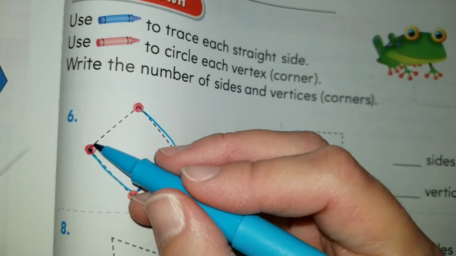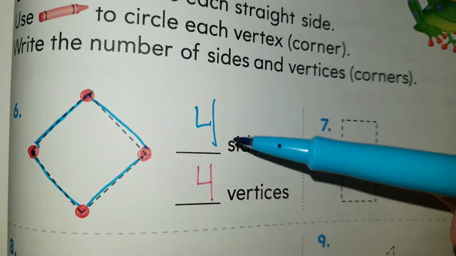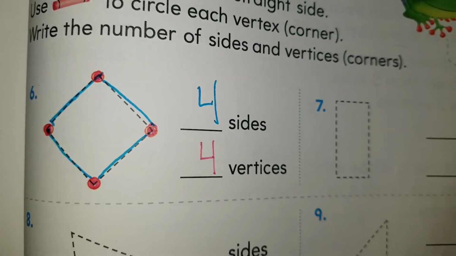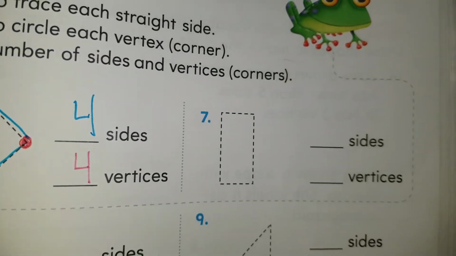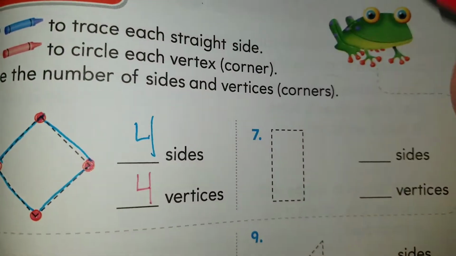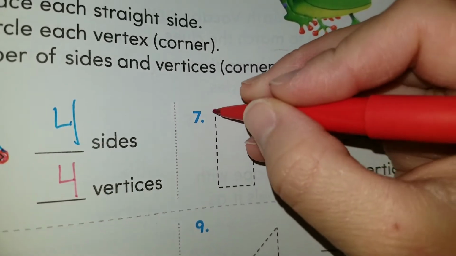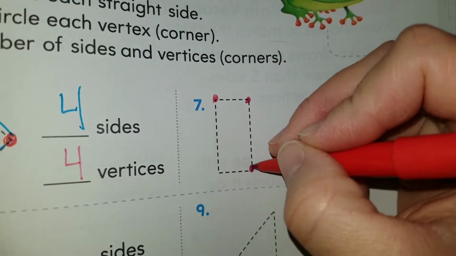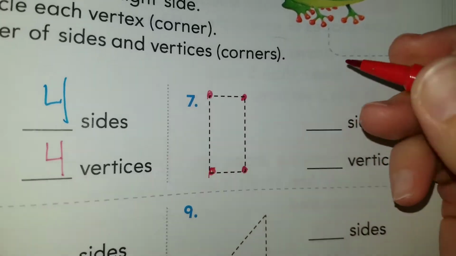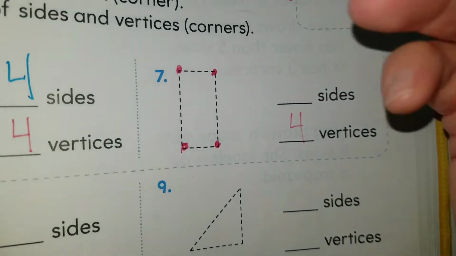3 and 4. We have 4 sides. As you can see, the number of sides is the same as the number of vertices. We're moving to number 7. We're going to go again for red for the vertices. So here we go. 1, 2, 3, and 4 vertices. So it's 4 vertices. And now we're gonna go for the sides.